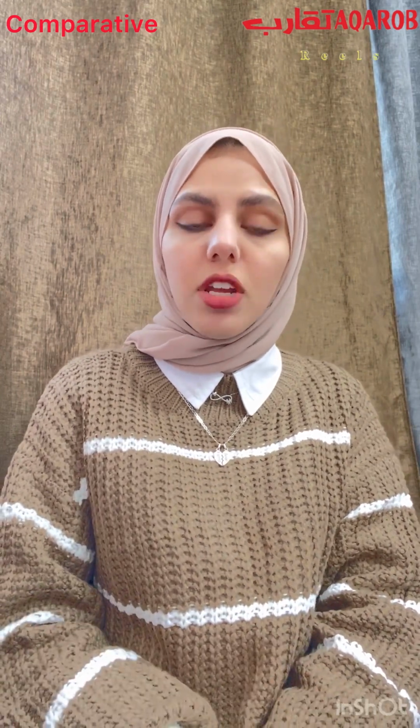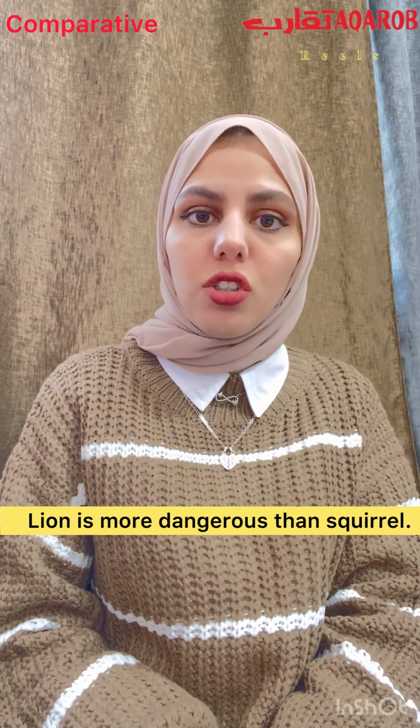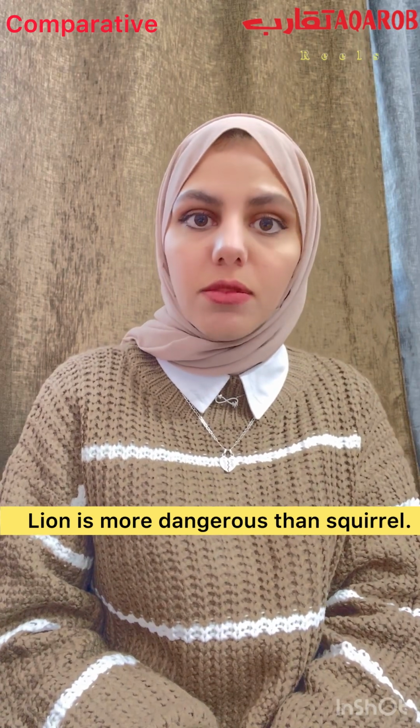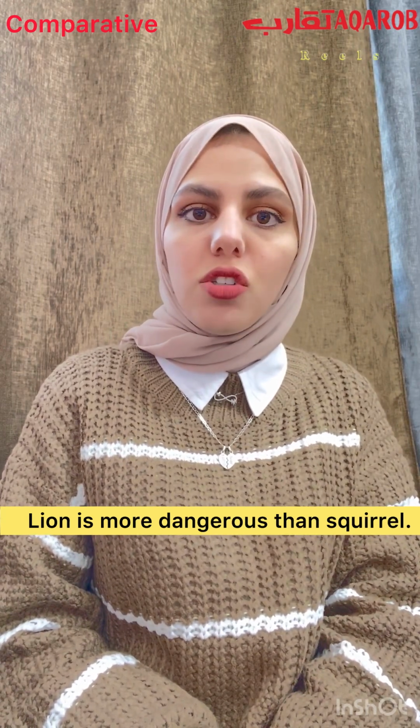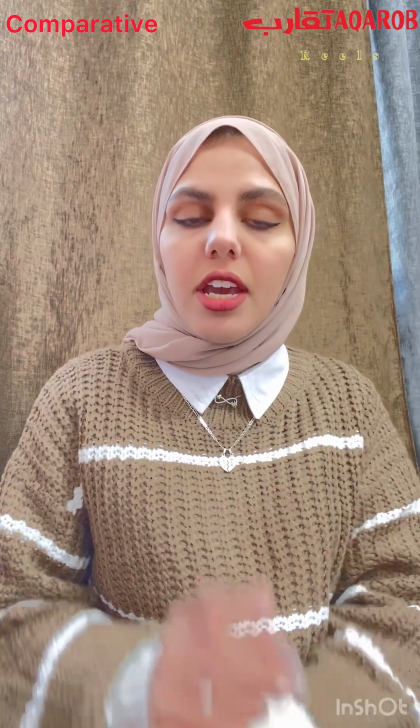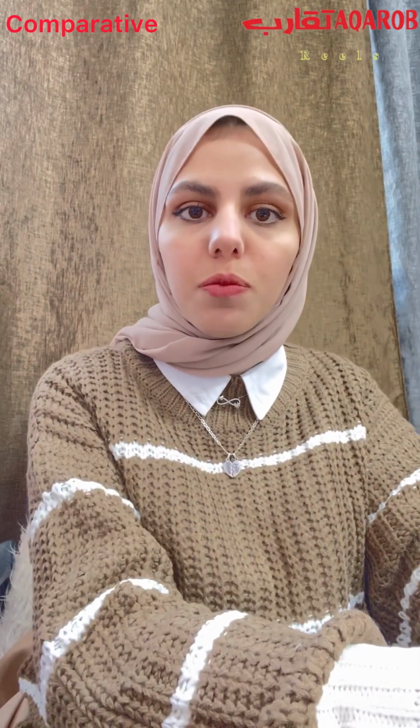Or for example, a lion is more dangerous than a squirrel. Okay, this is with regard to the comparative sentence.